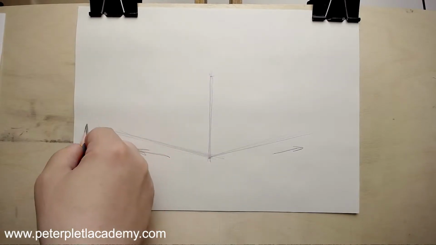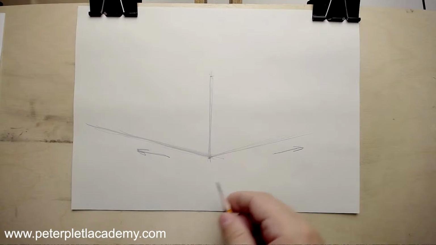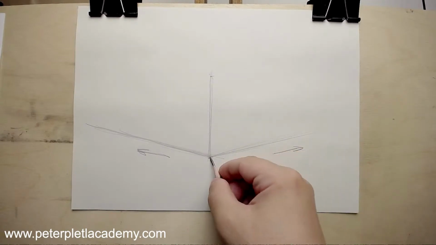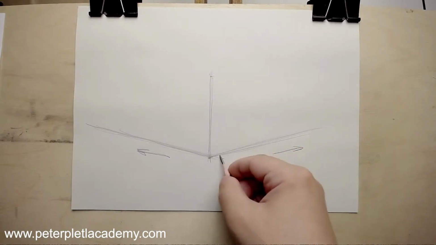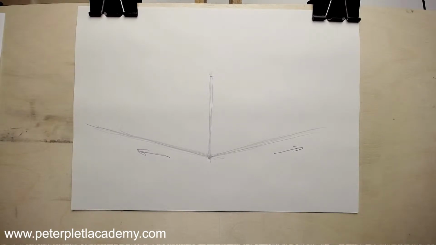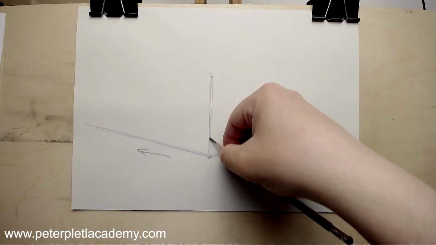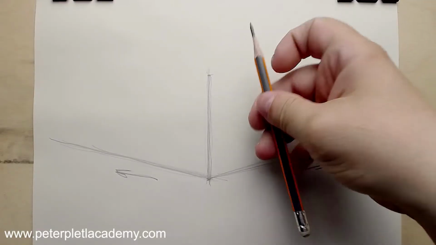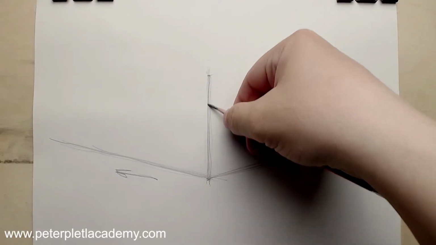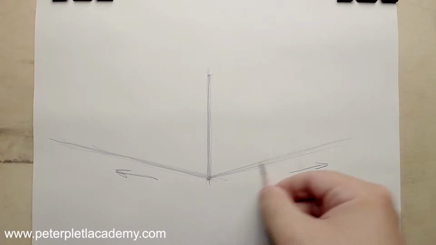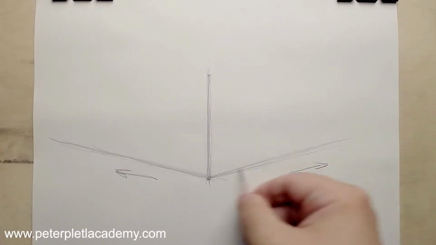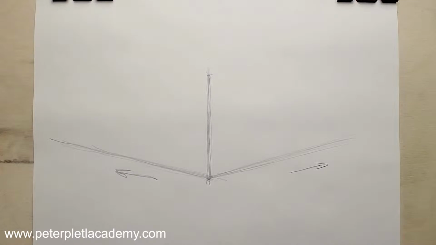As you can see, I use a graphite pencil because if I mess up, I need to erase. So these are the first two steps. First we start with the first edge, which is closer to us. Then we go second with the two other edges, right?